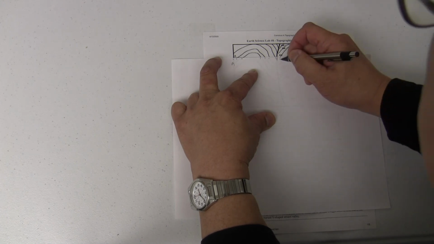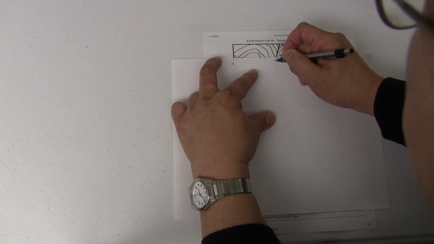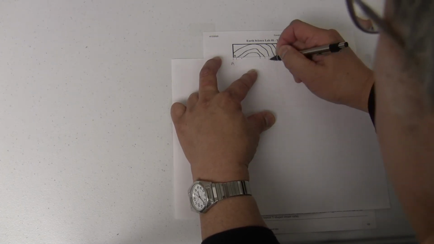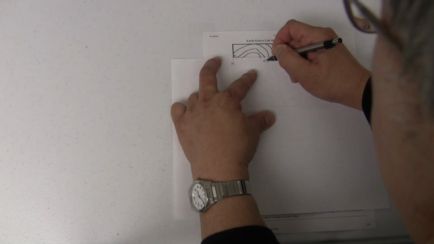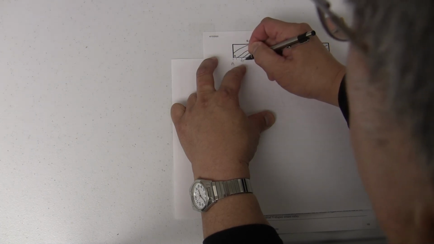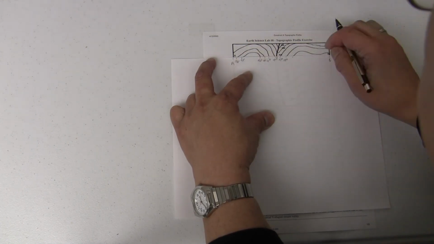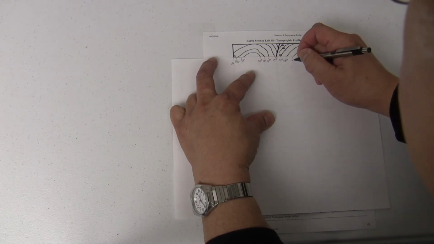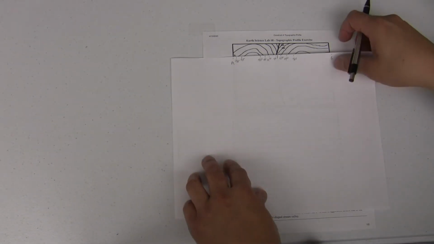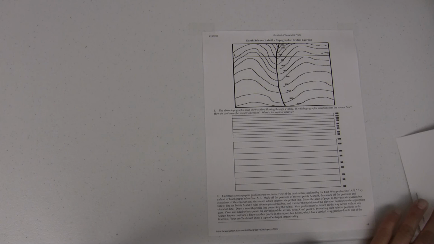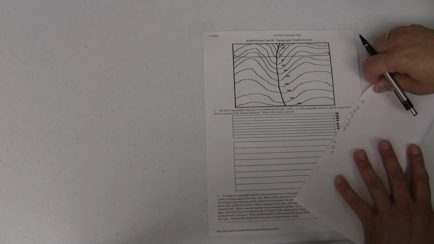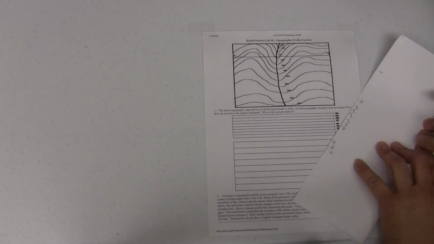Okay, so this is 920, 940, 960, 980, 980, 960, and 960. Okay, we take this information and we go down to the box below. There's two boxes, what we call the profile boxes.